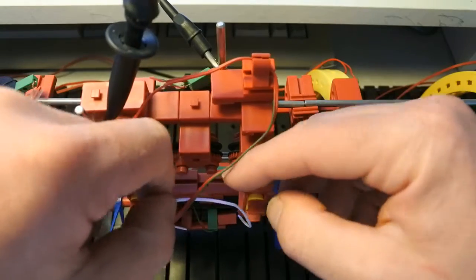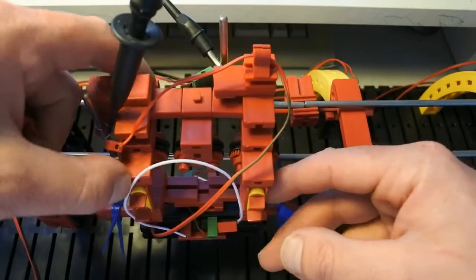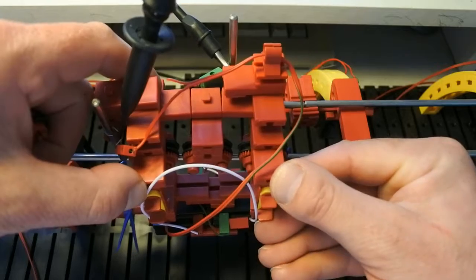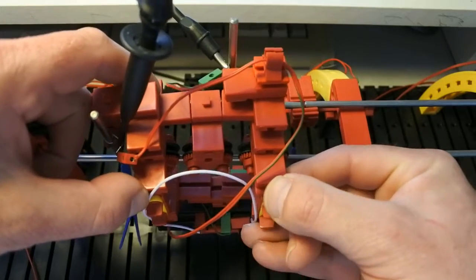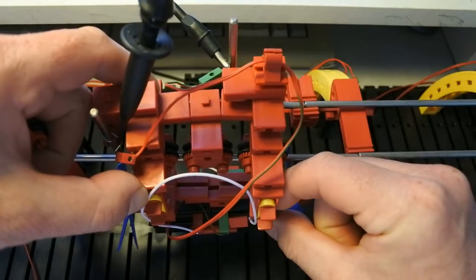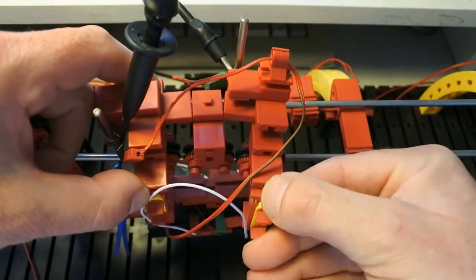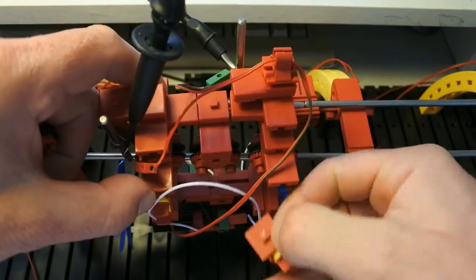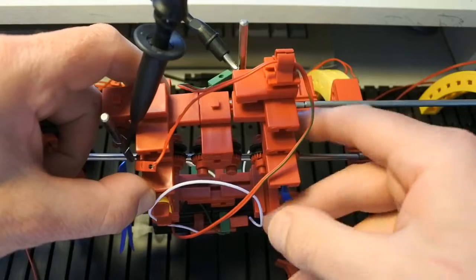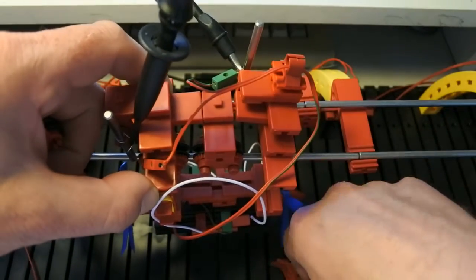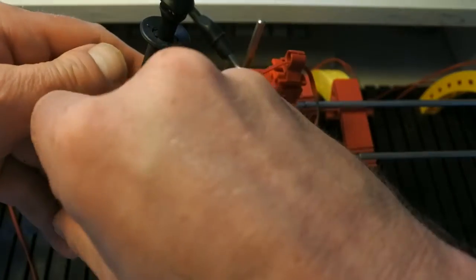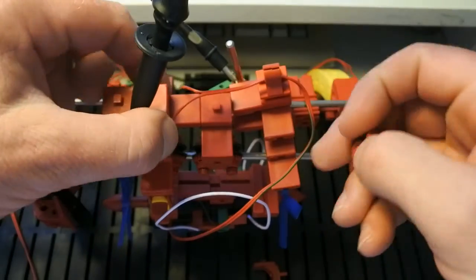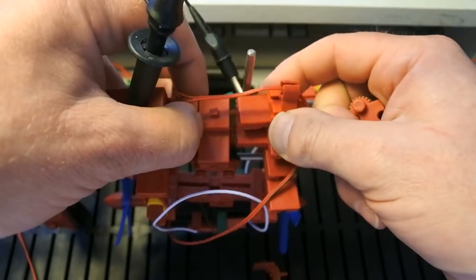Let's see how smooth that goes. Shouldn't be a very big problem, but you never know. And there you go.